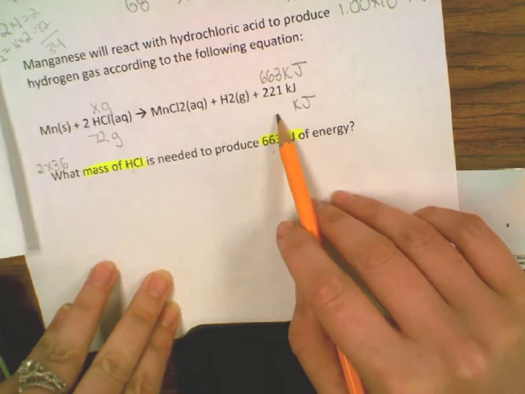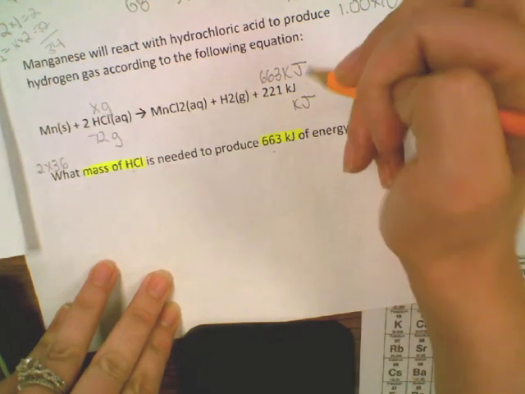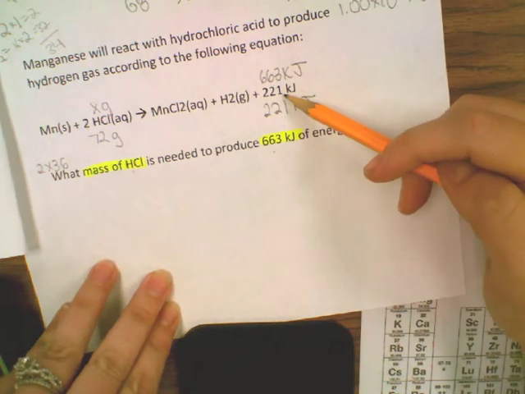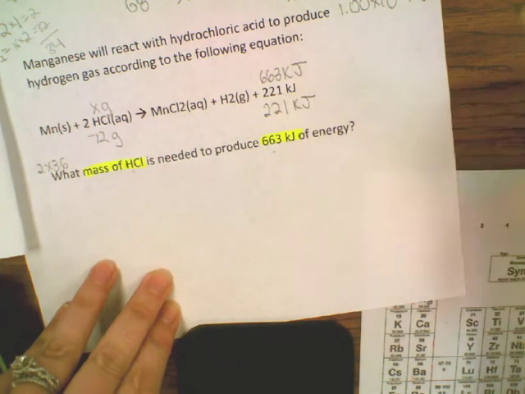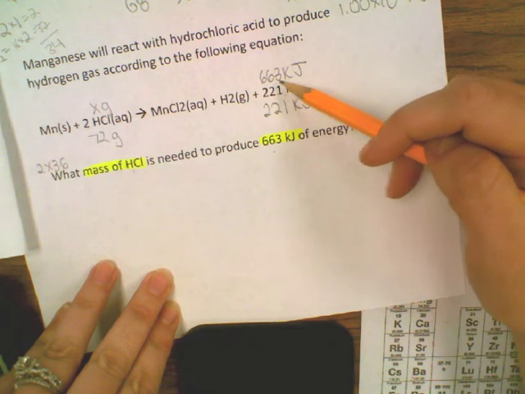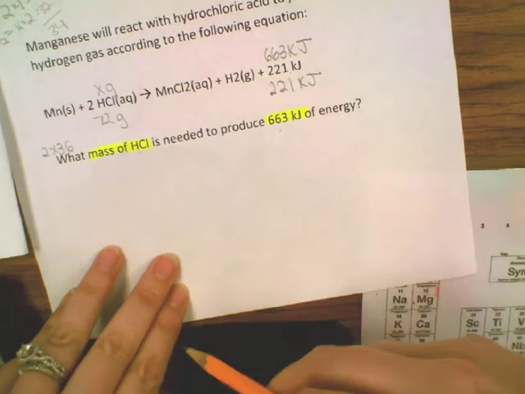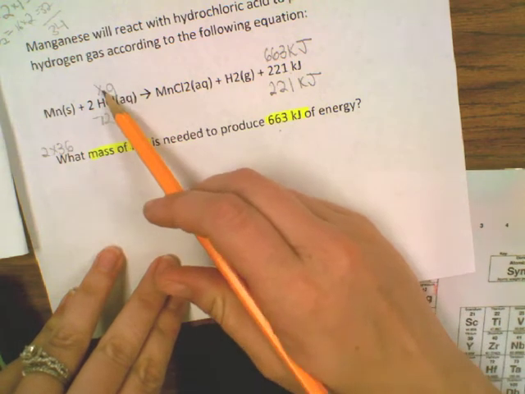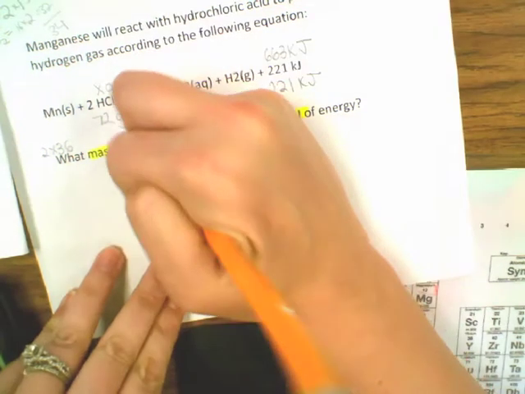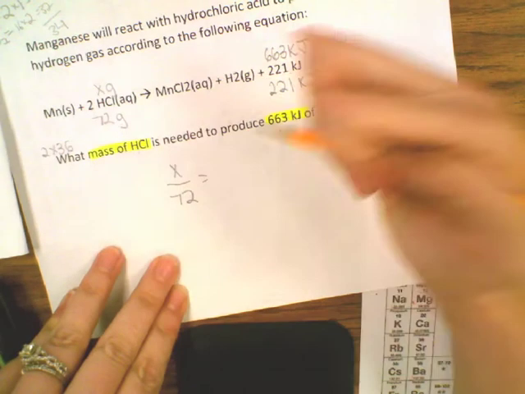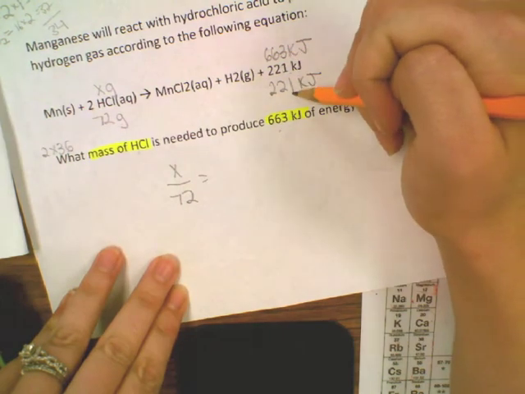Okay, for kilojoules, just like we would for moles, we're just going to bring down that value. So you can think of enthalpy as a coefficient. So if you bring down kilojoules, just bring down the value for enthalpy that's given. So now we have another ratio set up. So x over 72 equals 663 over 221.